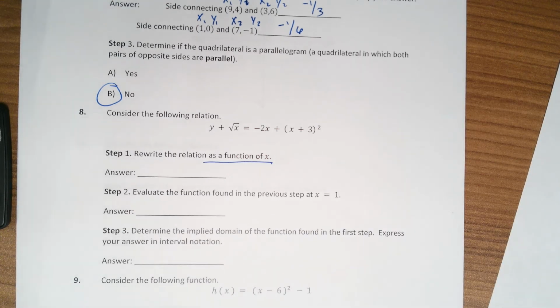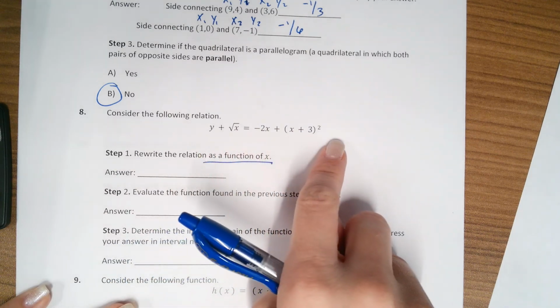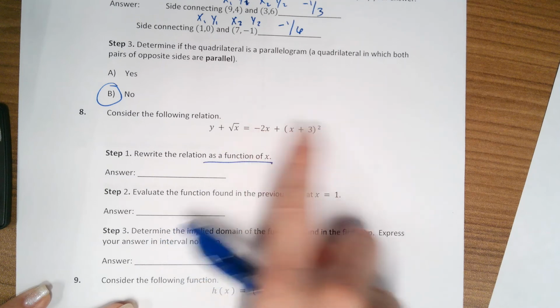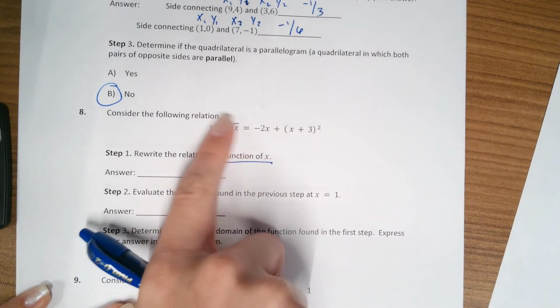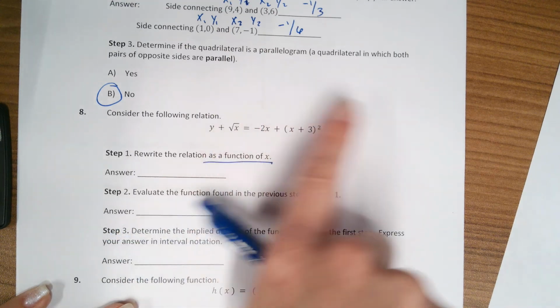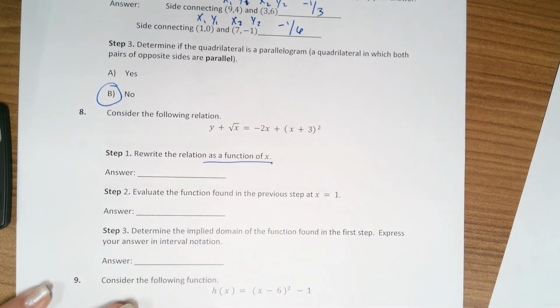That's it. So looking through here, on the right, this has an x, this has an x, so those are good, they can stay. On the left, I have a square root of x. This needs to come over to the other side with all the other terms that have x's in them.